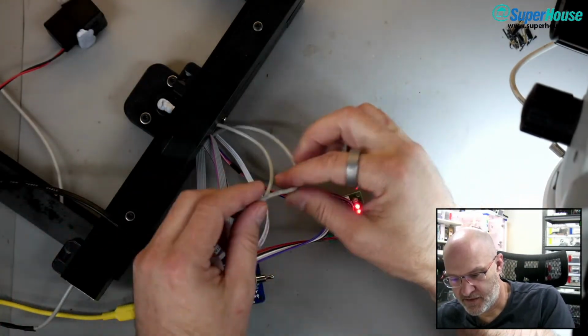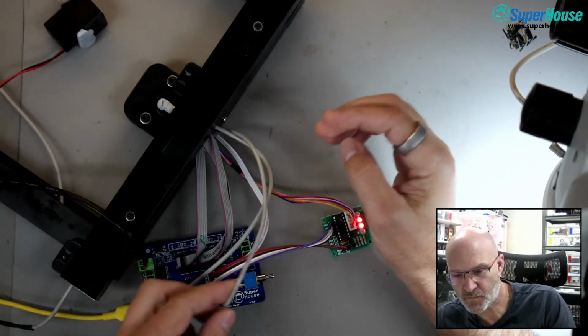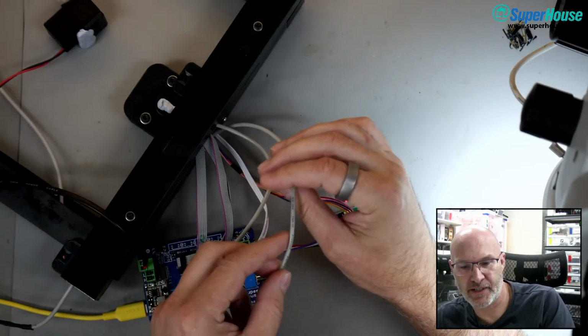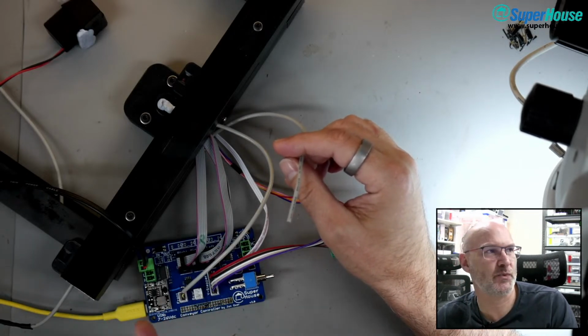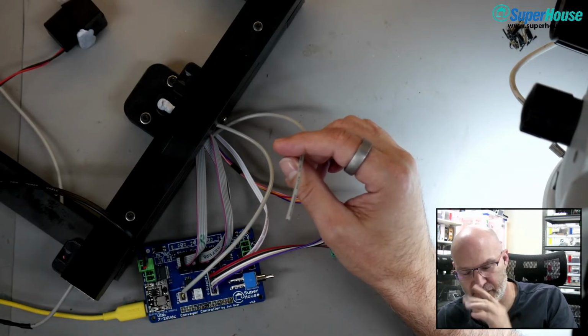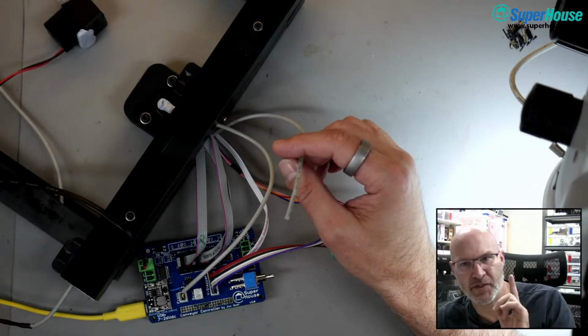Okay, and then this wire, which I have not yet connected. Said, can it crash to the other side? No, it can't, because it'll engage the limit switch. If you have it driving towards the back and it hits the limit switch, it stops.